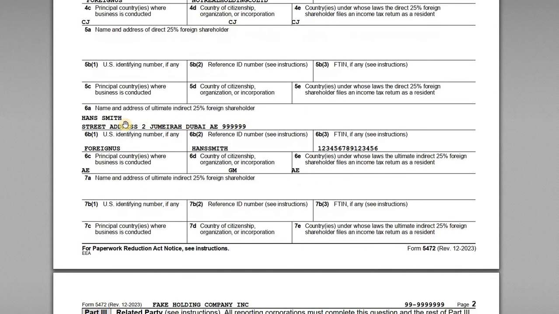Okay. 6A is when it starts to ask for ultimate indirect owners, right? So they're asking for the UBO, right? Who's the ultimate beneficial owner here is Hans, right? So Hans Smith, this is his mailing address in Dubai. He also does not have a U.S. TIN, so "foreign US" is the placeholder. And if he has a foreign tax ID number, you can enter it as such. Principal country where business is conducted and where he's a resident is Dubai, or the UAE, that is. And then his citizenship is Germany.